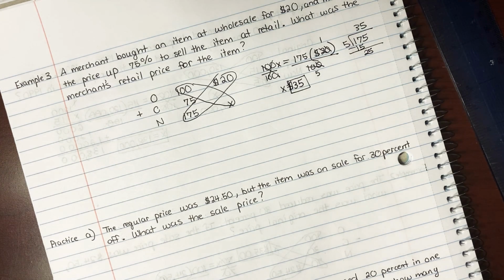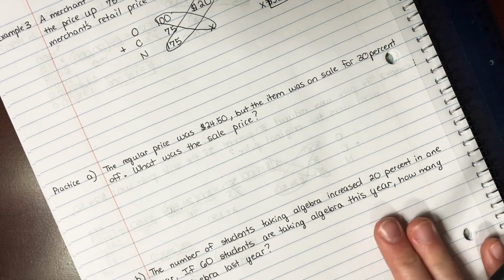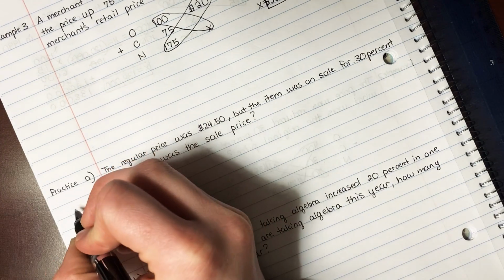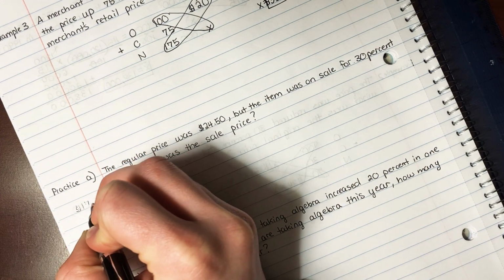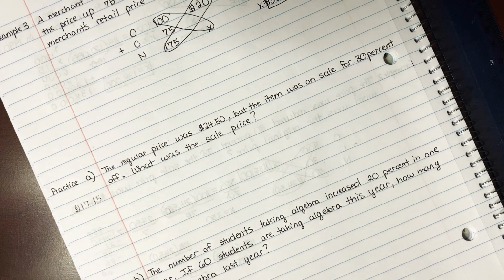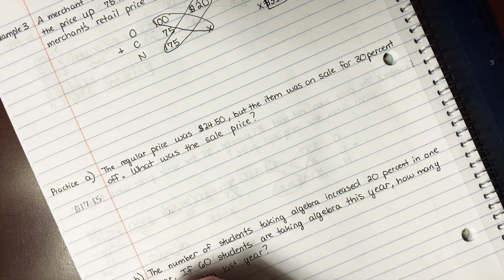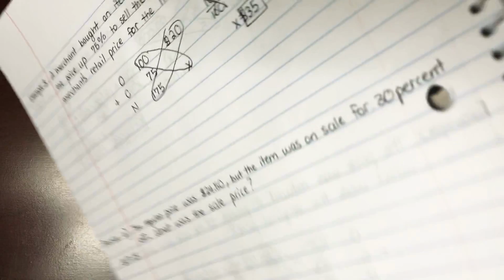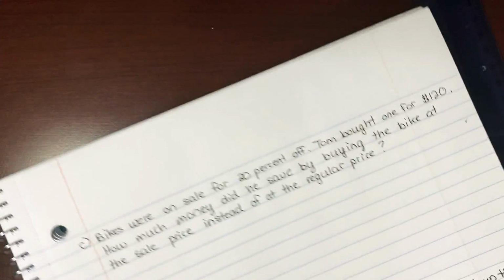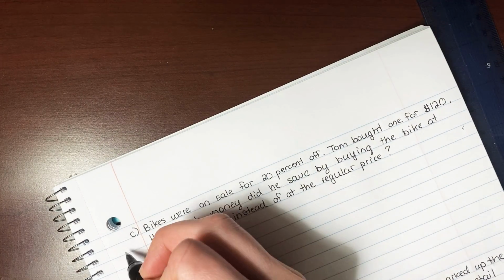All right, I'm assuming that you've worked these problems and now you're wanting to see the answers. So A is going to be $17.15. B is going to be 50 students. C is going to be $30.